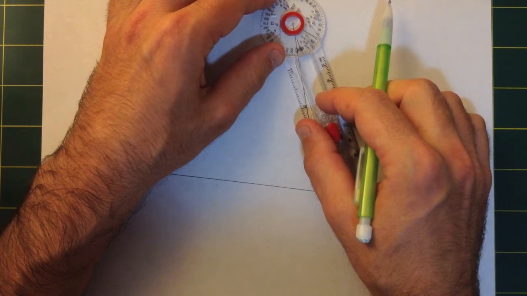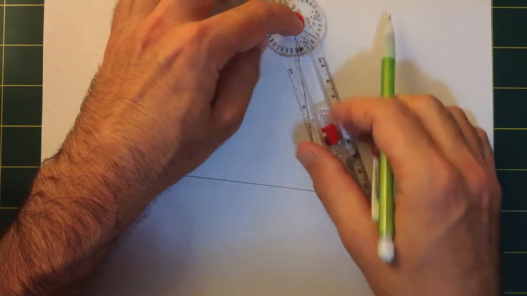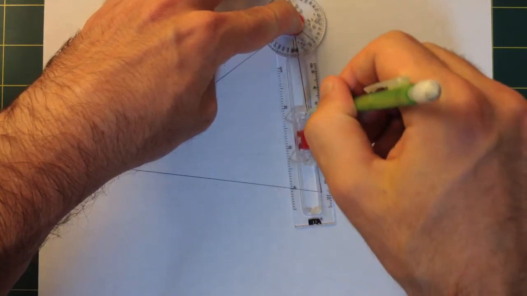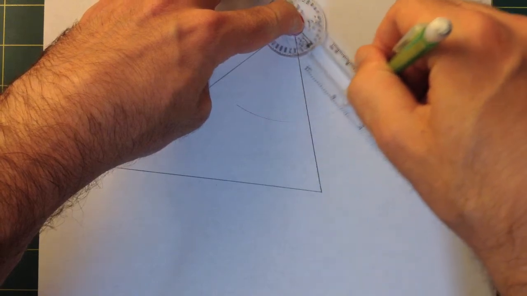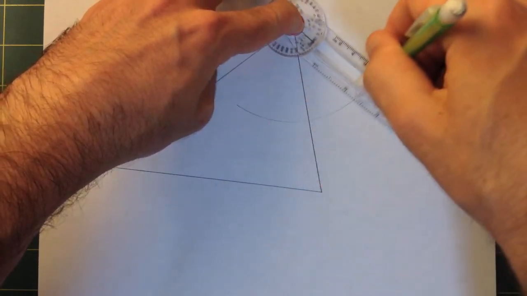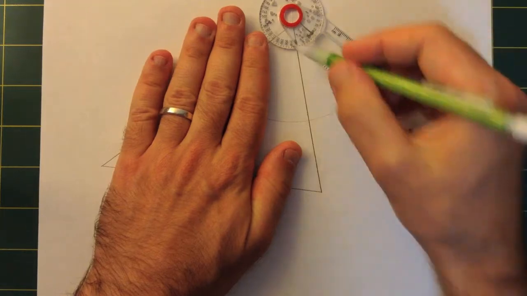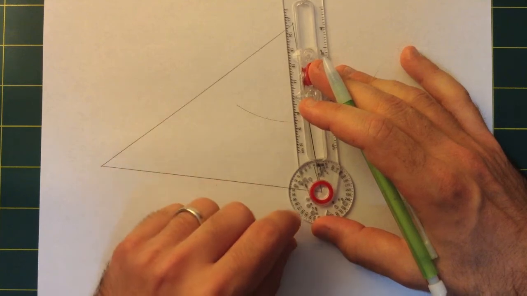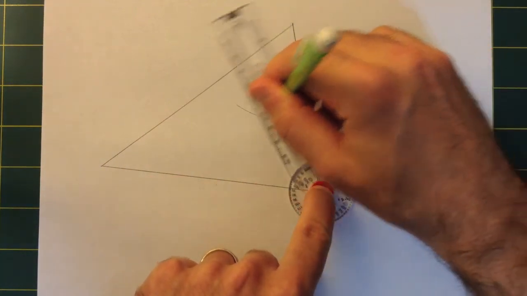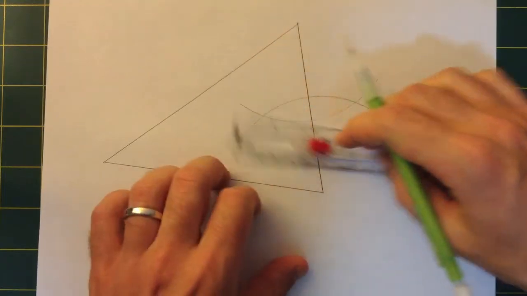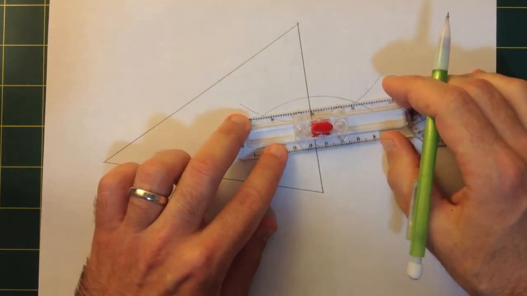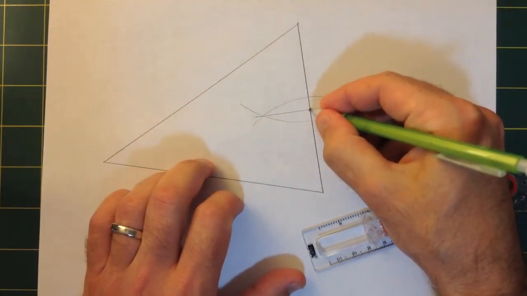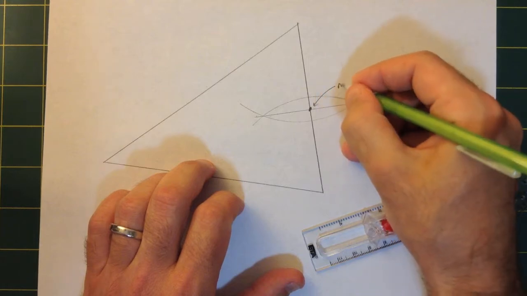I'm going to go to this vertex here, center myself, open up more than half. That looks good. And I make an arc, and I go on one side of the segment, and then I go on the other side of the segment. I don't care about any of these other sides. I'm just finding the midpoint of this side. So I flip around over here, make my arc, connect the intersection points, and find that point. So that is one midpoint.